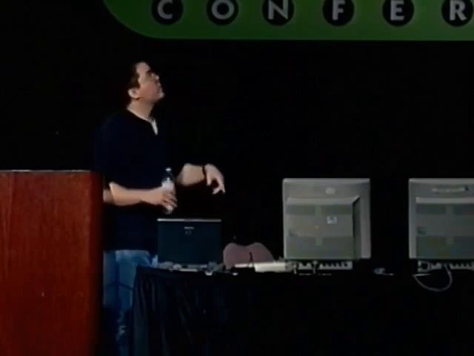Speaking of which, for those of you curious, this is, I believe, running on a Riva TNT 2. And I would like to thank NVIDIA for loaning me this machine at the last second. Actually, this may just be a regular.